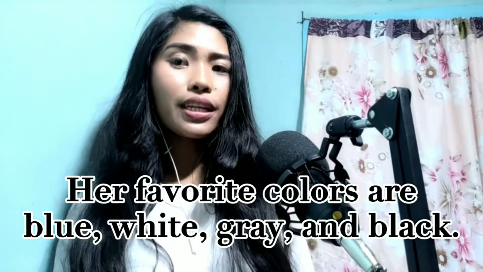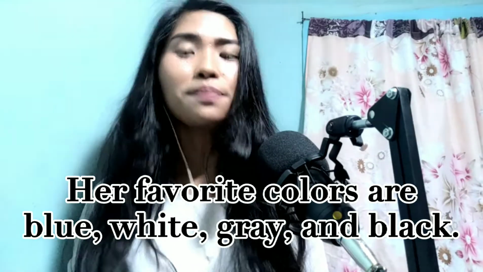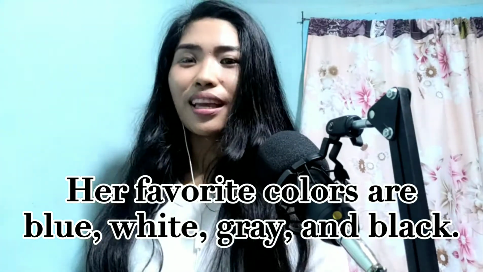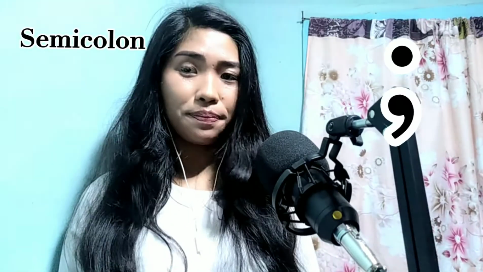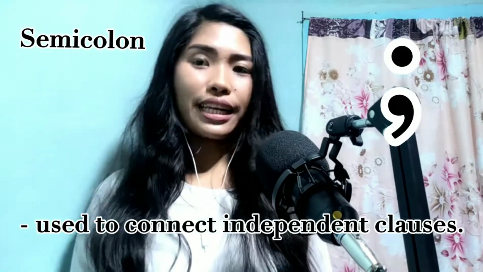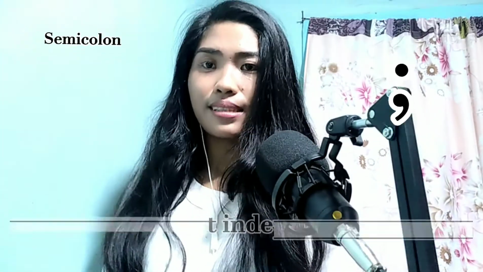Another example, we have, "Her favorite colors are blue, white, gray, and black." In this sentence, comma is used in separating lists or elements within the sentence, which is obviously the blue, white, gray, and black. Another pause indicator is the semicolon. Semicolon is used to connect independent clauses.